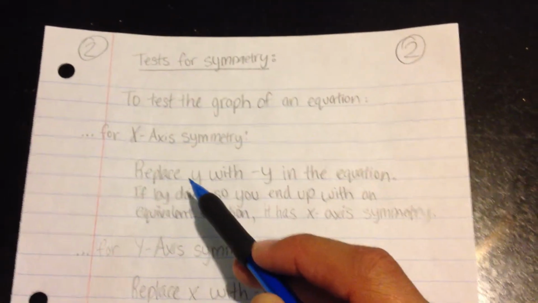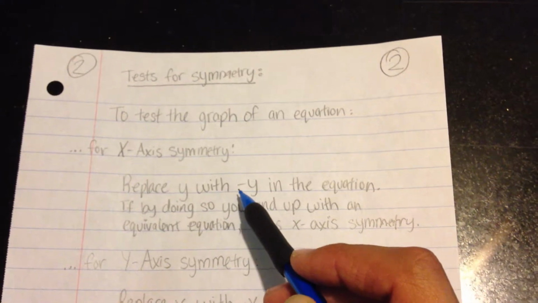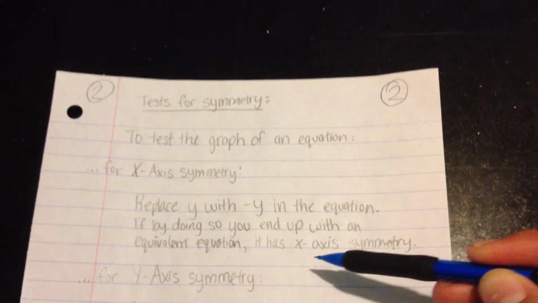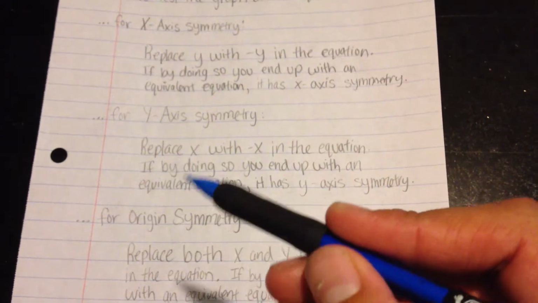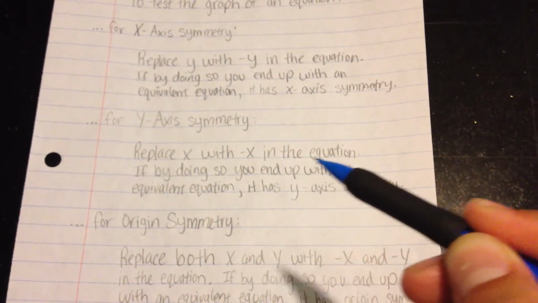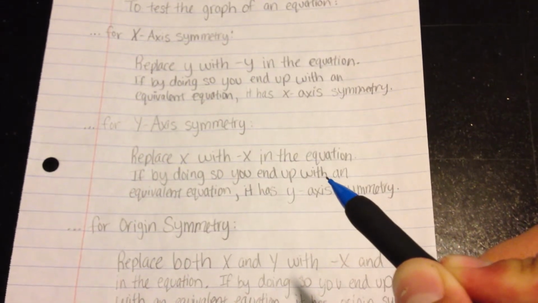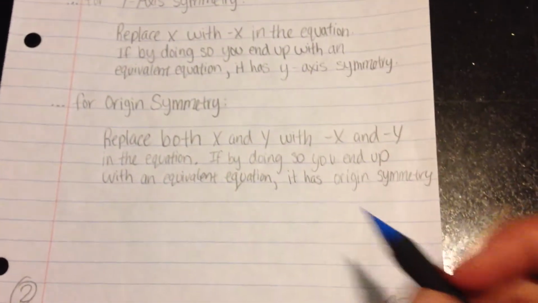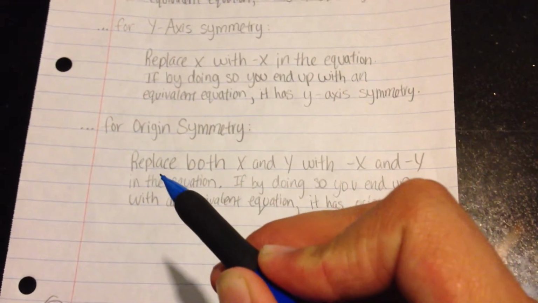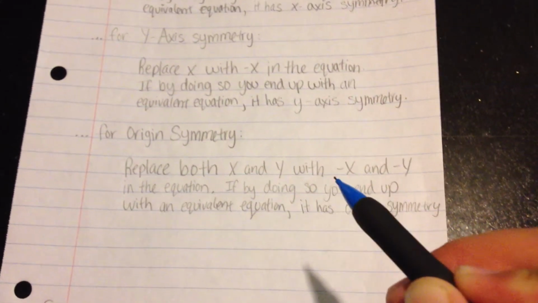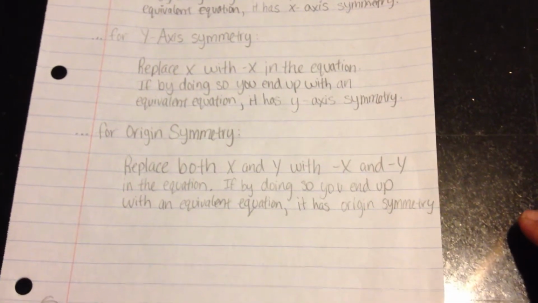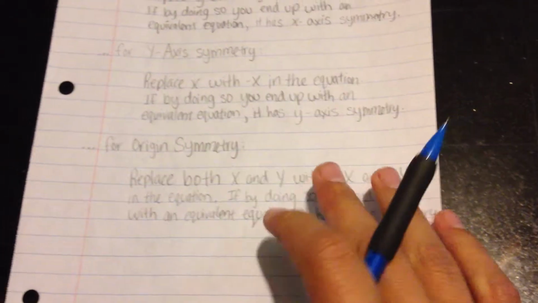For x-axis symmetry, what you need to do is replace any y's with negative y in the equation, and if by doing so you end up with an equivalent equation to the one you started with, it has x-axis symmetry. For y-axis symmetry, replace any x's with negative x in the equation, and if you end up with the same equation, it has y-axis symmetry. For origin symmetry, you have to be careful because you need to replace both the x and the y with negative x and negative y in the equation. If you end up with an equivalent equation to the one you started with, it has origin symmetry.